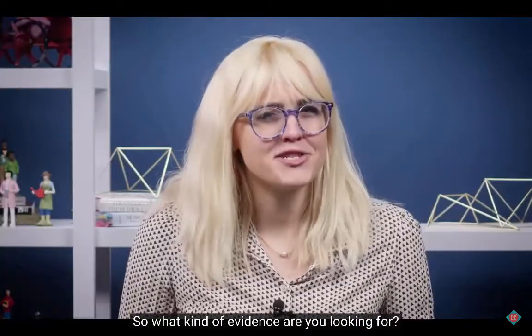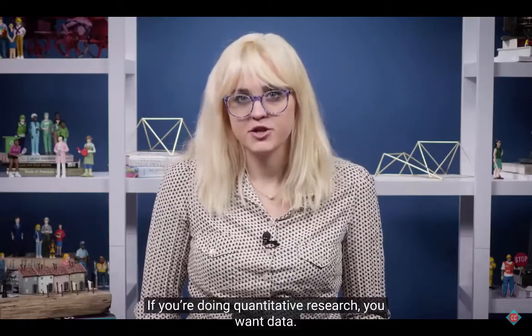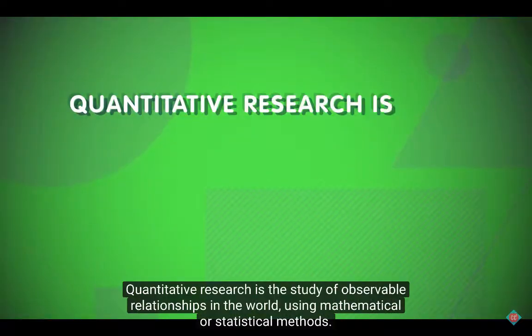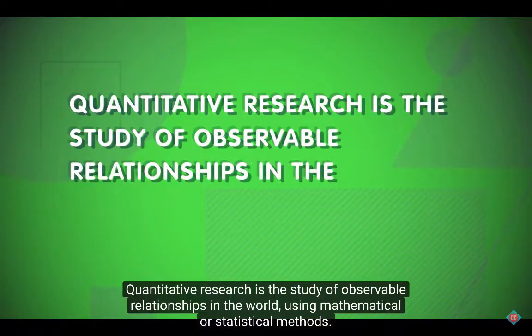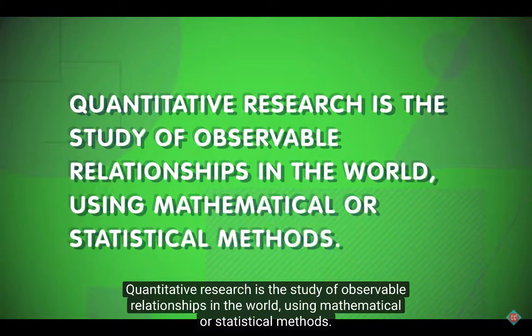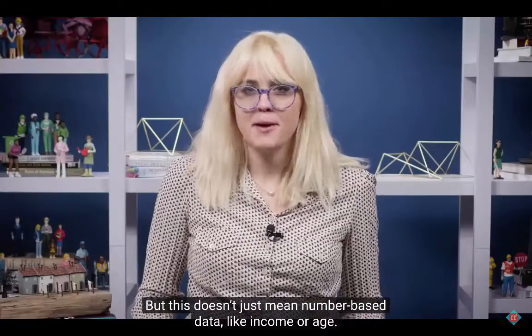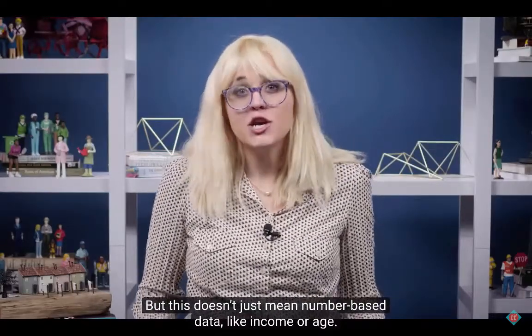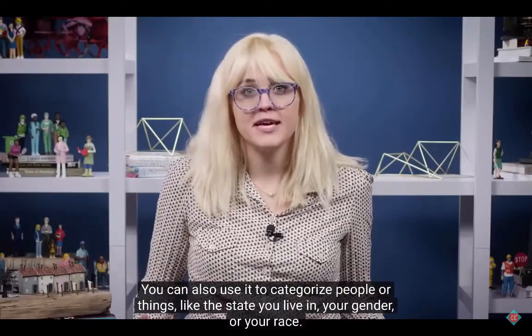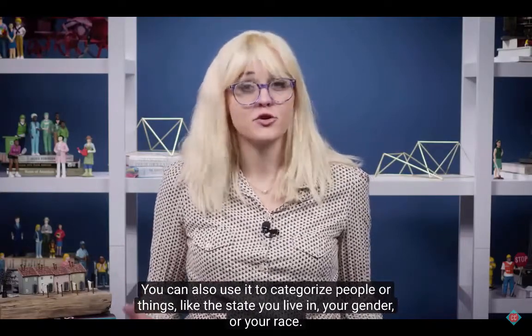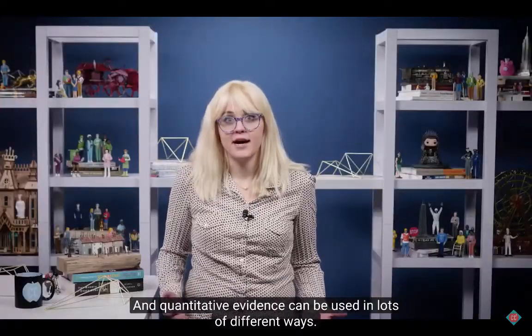So, what kind of evidence are you looking for? If you're doing quantitative research, you want data. Quantitative research is the study of observable relationships in the world using mathematical or statistical methods. Basically, quantitative evidence is information that you can count or tally up. But this doesn't just mean number-based data like income or age. You can also use it to categorize people or things, like the state you live in, your gender, or your race. And quantitative evidence can be used in lots of different ways.